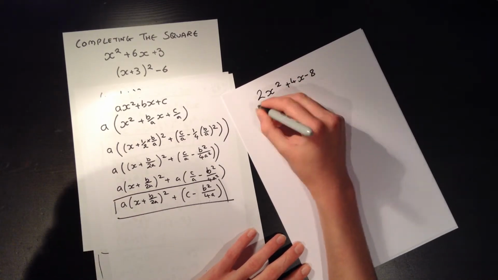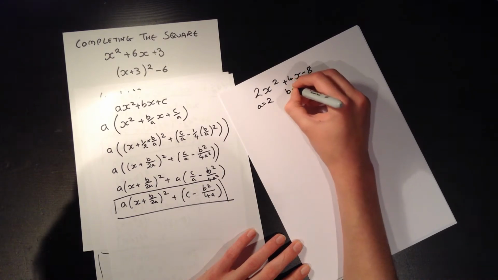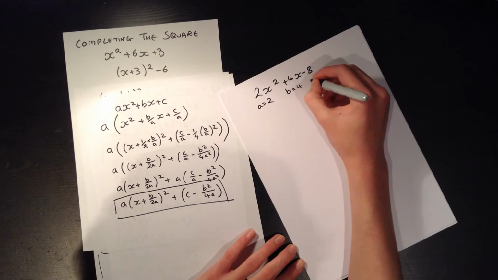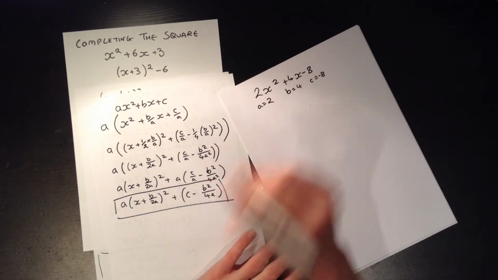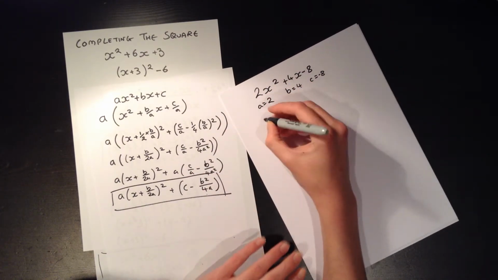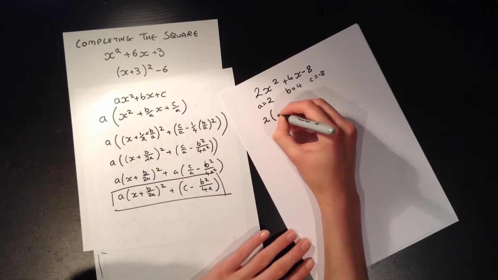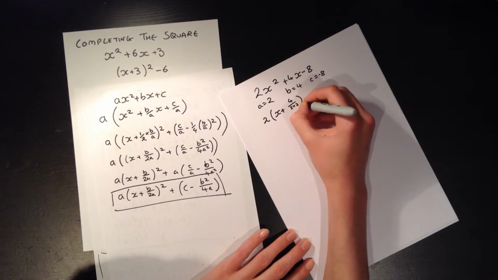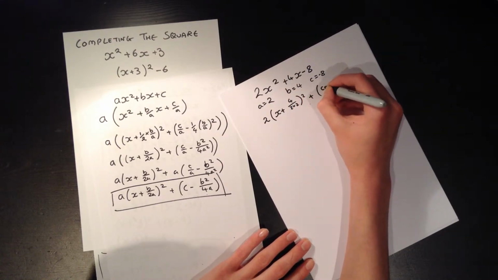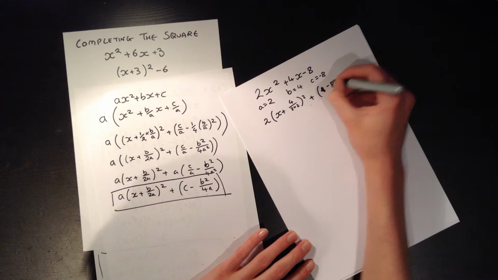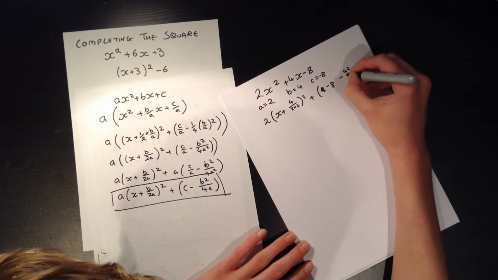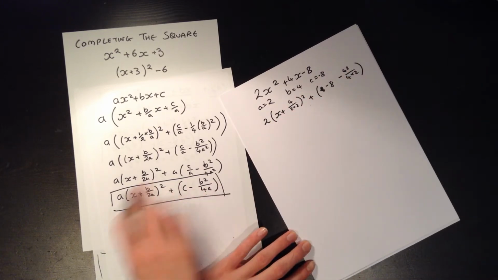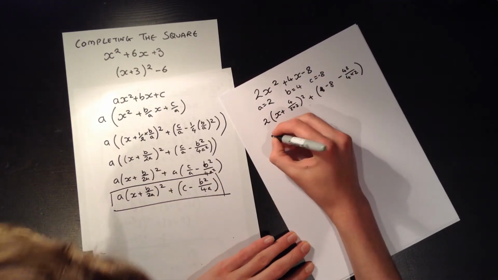So first you need to define the terms. A equals 2, b equals 4, and c equals minus 8. So this is just me showing you how we can use this formula first, briefly. So 2 lots of x plus 4 over 2 times 2 squared plus minus 8 minus 4 squared over 4 times 2. So all we've done is put in the values into this, and solve that.